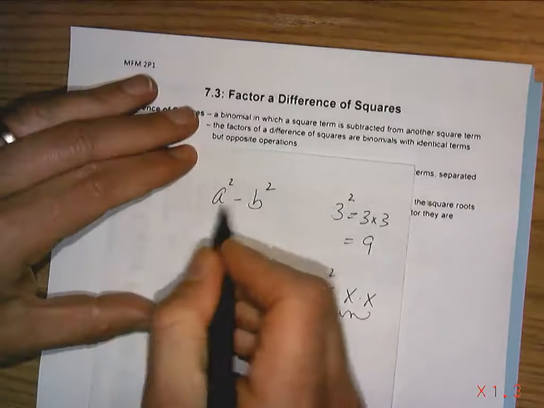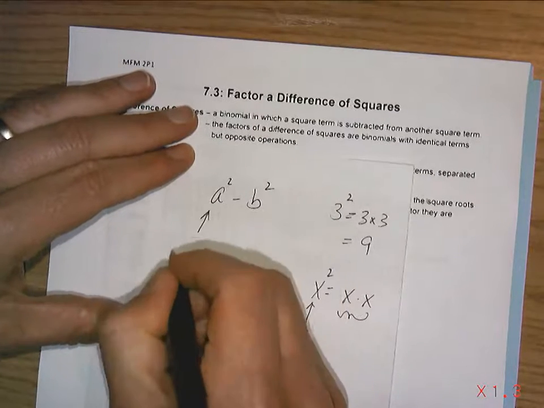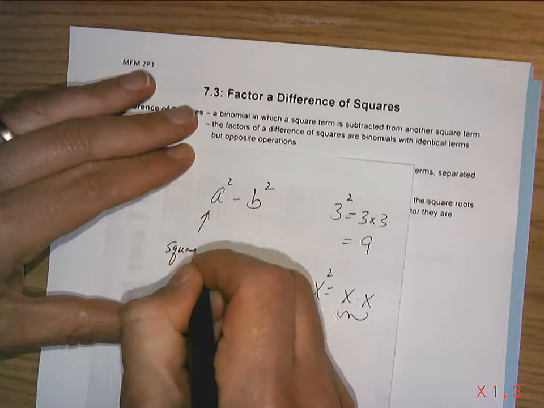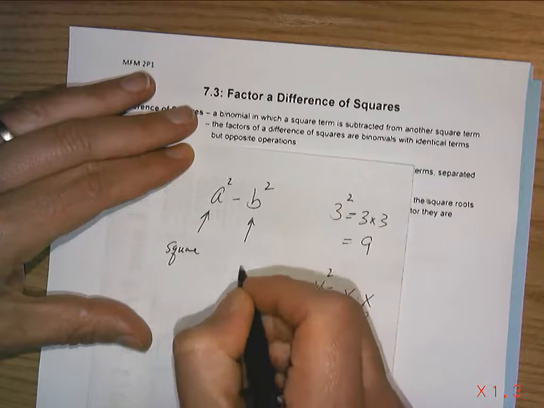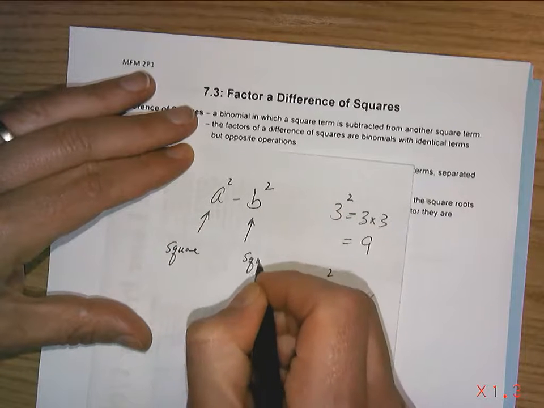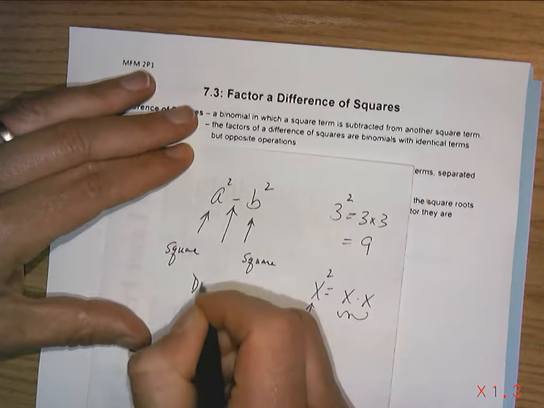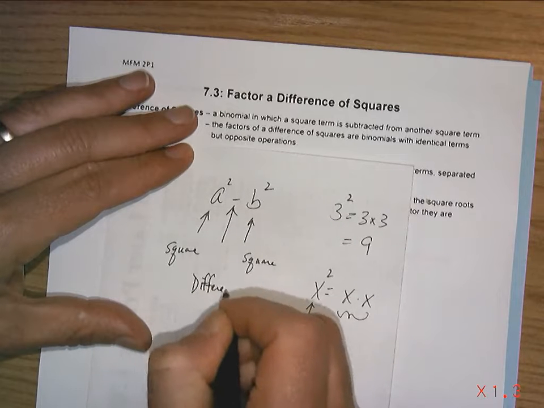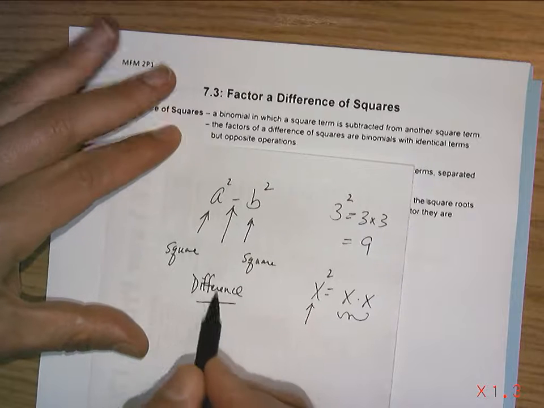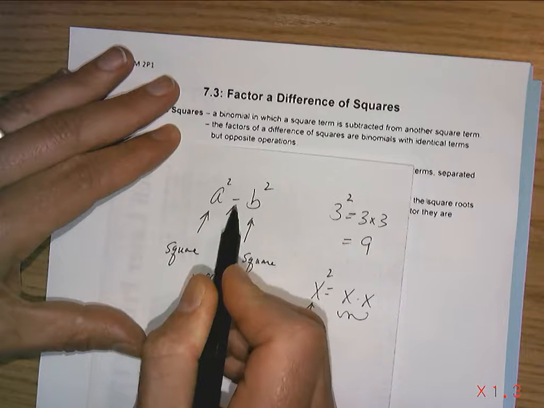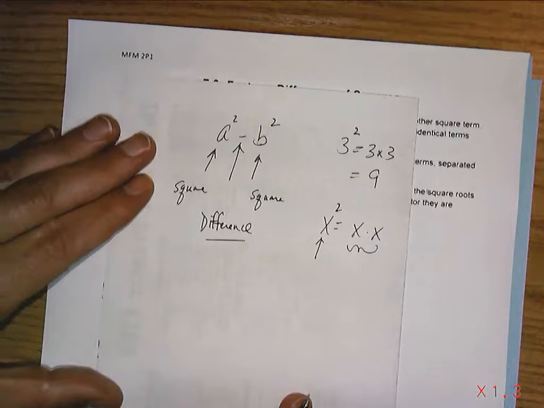So this is a squared minus b squared. So this is a square, a squared. This is another square. This is b squared. And this is subtraction, which is often known as a difference. So this is a difference between 2 squares.